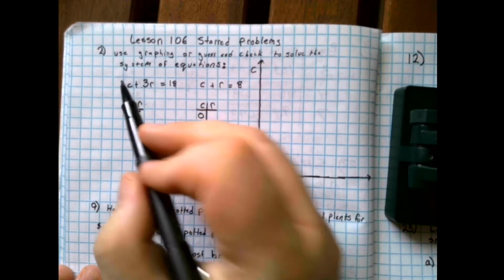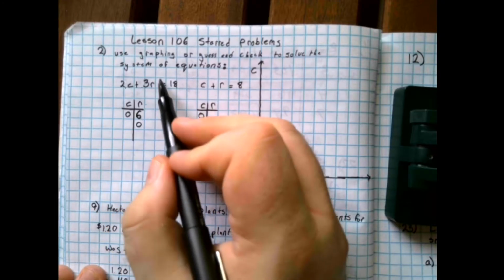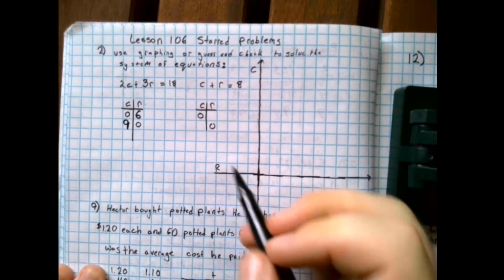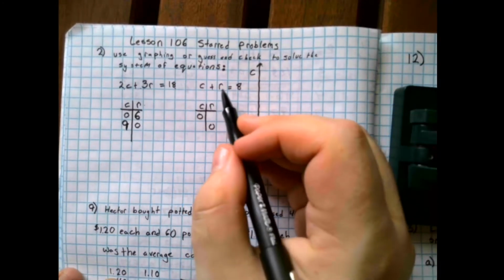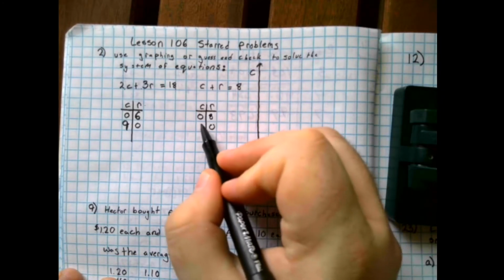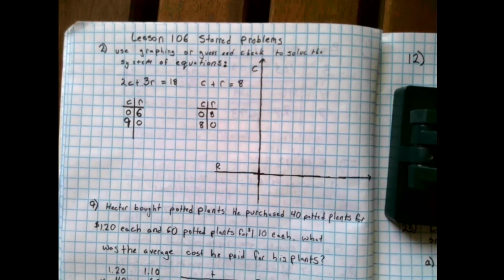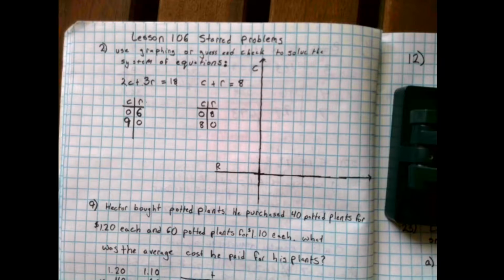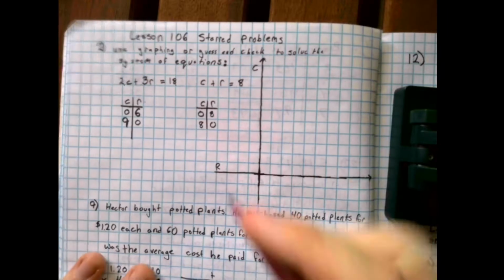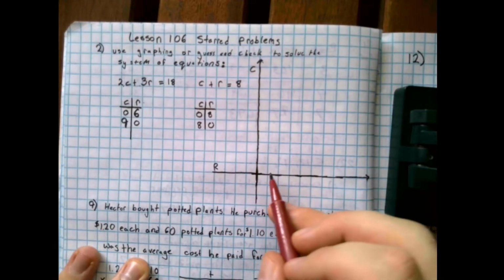If we're finding C, 3 times 0 is 0. 2C equals 18. C would have to be 9, because 2 times 9 is 18. Now, if either of these are 0, the other is 8. So we're going to have our two lines we're graphing. We would have a value of 0 and 6.